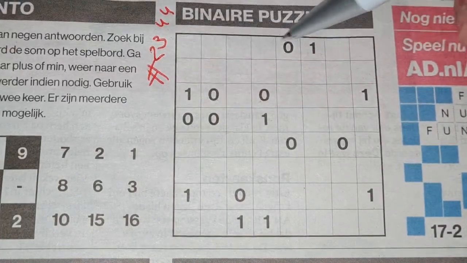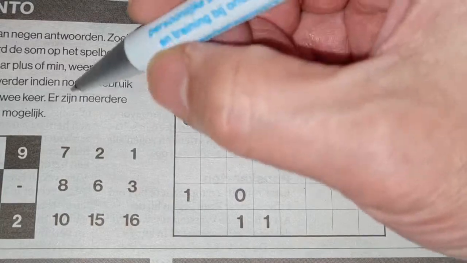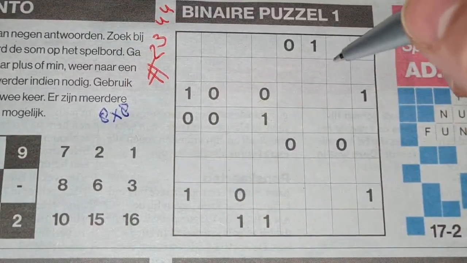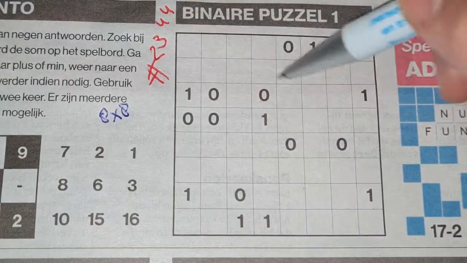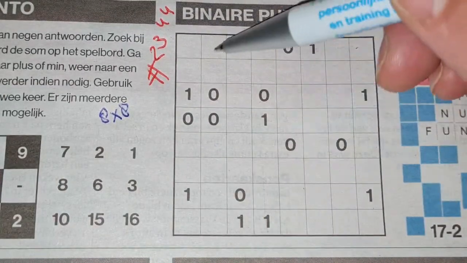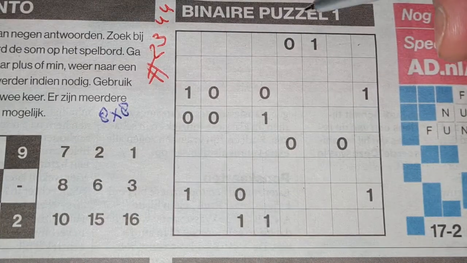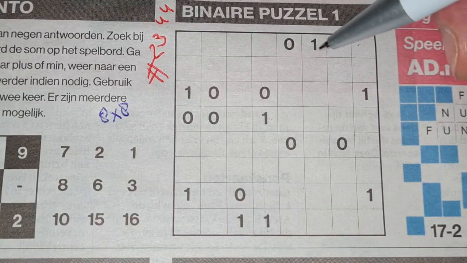1, 2, 3, 4, 5, 6, 7, 8. That's an 8 by 8 binary puzzle. That means in a row or in a column there are always 4 O's and 4 1's. Alright, so let's get started.